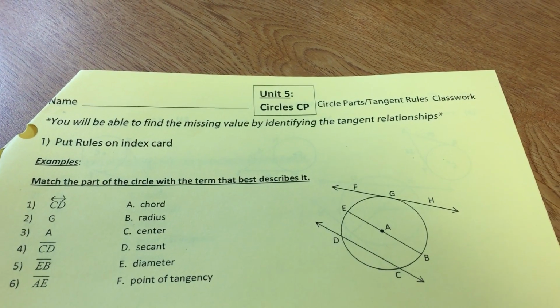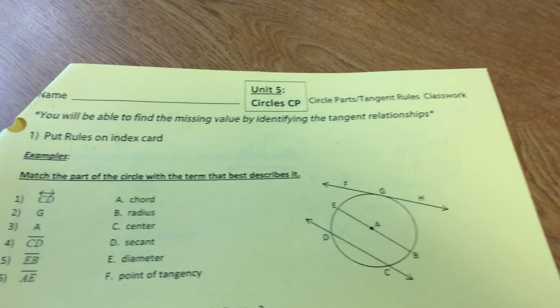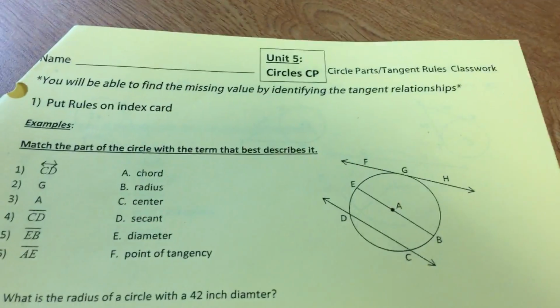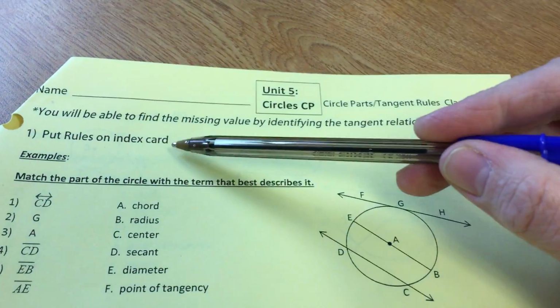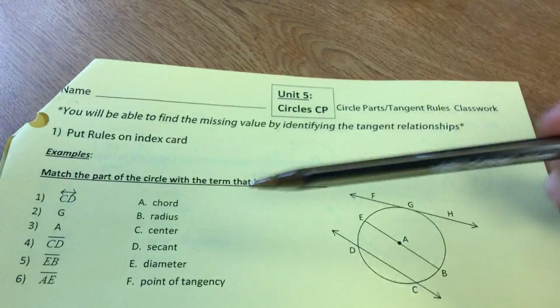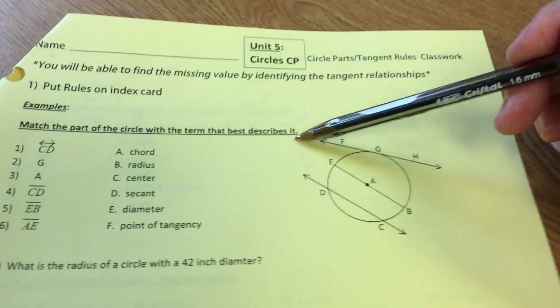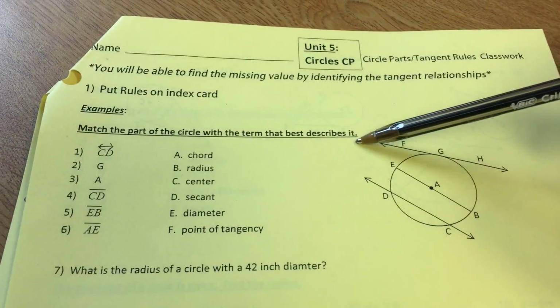So now we're going to do the circle parts, tangent rules, classwork worksheet. Sorry for the shaky hands. You put your rules on index cards. You don't have to do that. Don't worry about it. Let's match the parts of the circle with the term that best describes it.